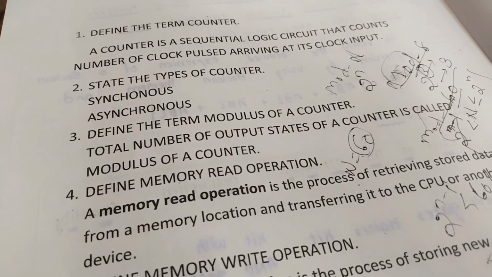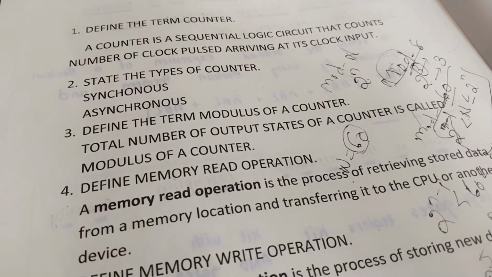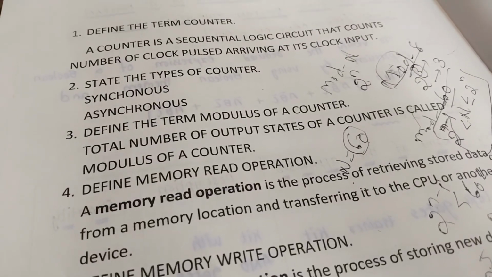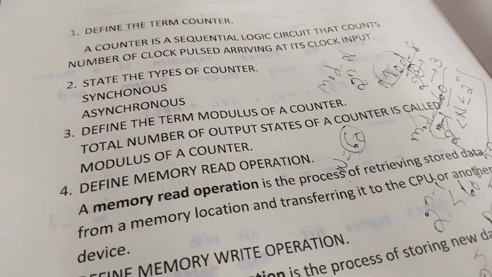I'm going to make a video related to counters which comes in your ESET exam, covering the most important bits related to the counter topic, not only for ESET but also for competitive exams.